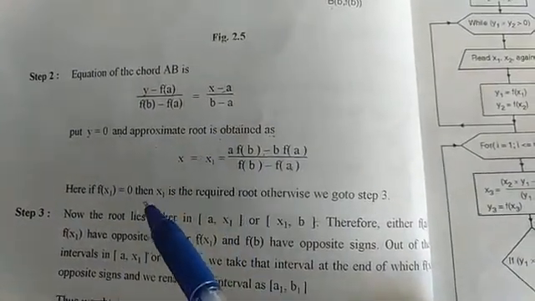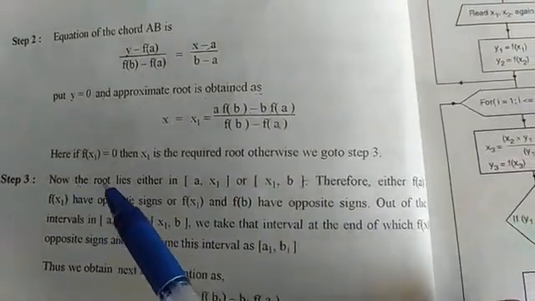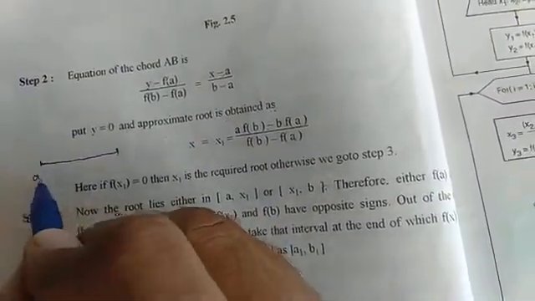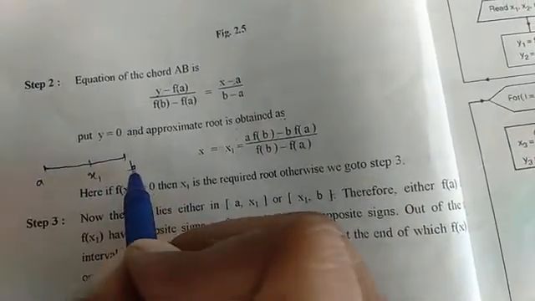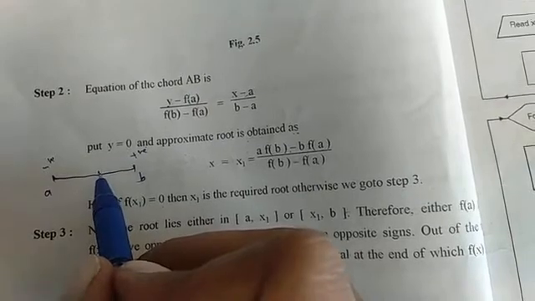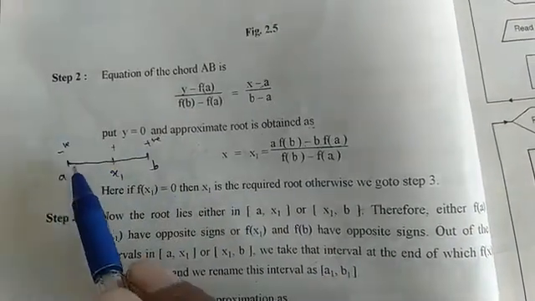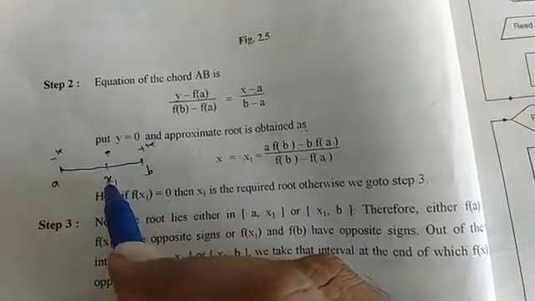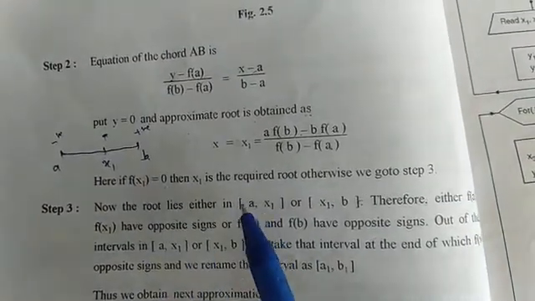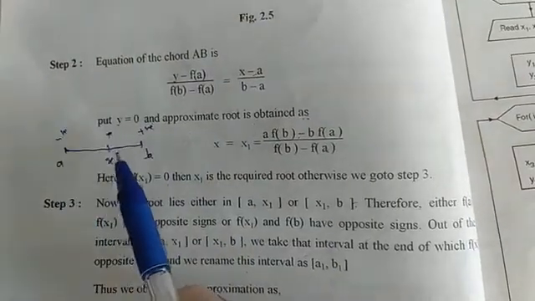Here, if f of x1 is 0, then x1 is the required root; otherwise we go to the next step, step 3. Now the root lies either in A x1 or x1 B. That means we have to check: if these are the two points A and B, x1 lies somewhere in between A and B. Depending on the sign of f of x1, we consider the next interval. If it is positive, our interval will be from A to x1, and if it is negative, it will start from x1 and end at B. So there will be two possibilities of interval, A x1 or x1 B.